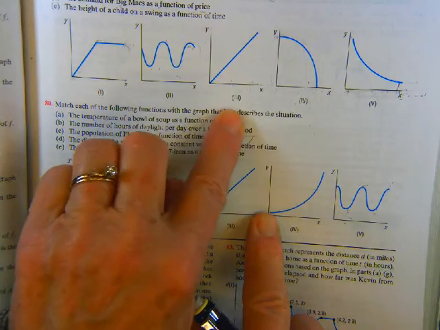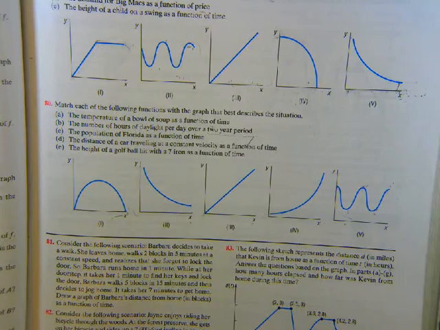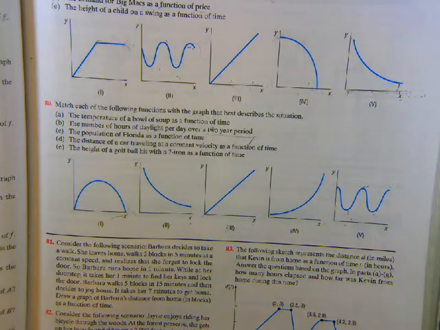The height of a golf ball hit with a 7-iron is a function of time. All right, and this should apply to number 91. Did you even think that was planting in your mind the concept of the path of a golf ball? What is the shape going to be? A parabola. You got it, girl.